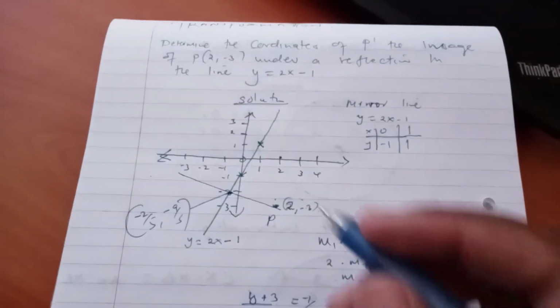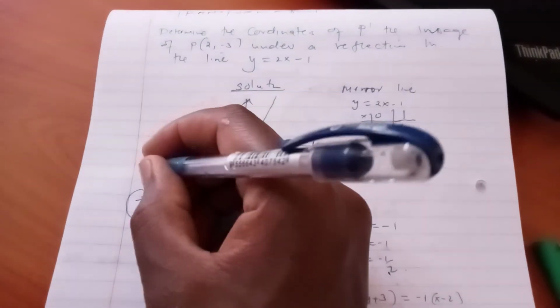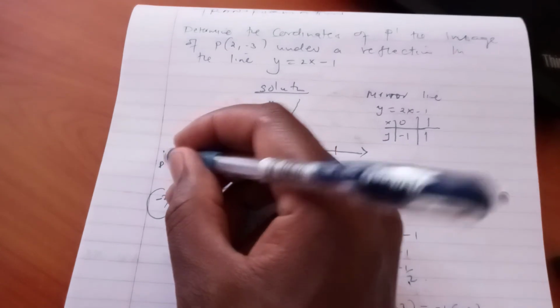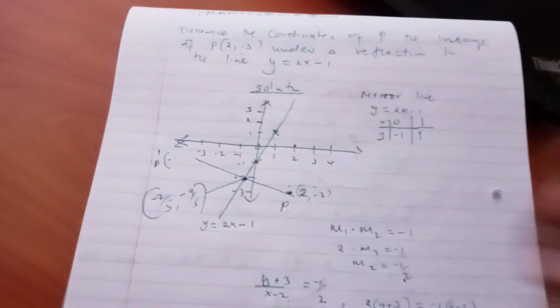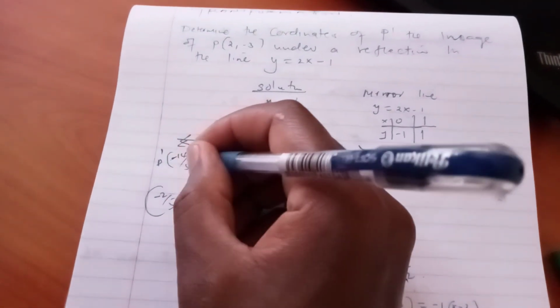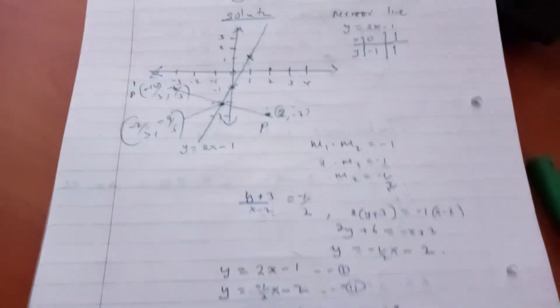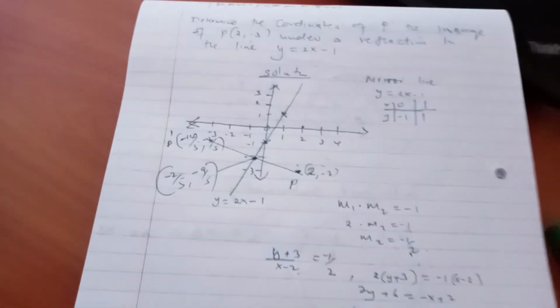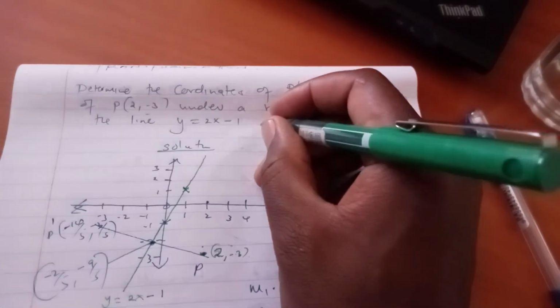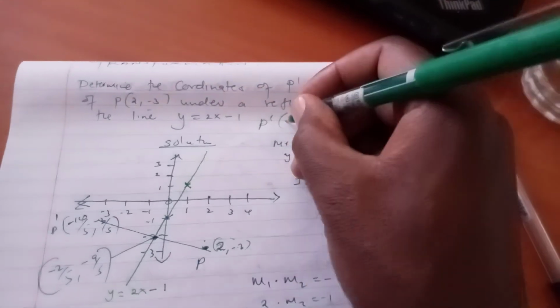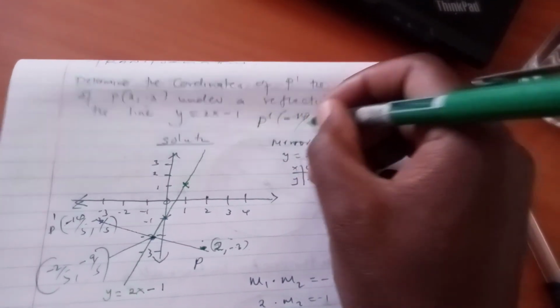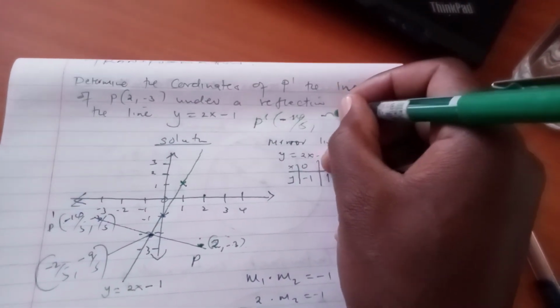So we have successfully determined the value of our P prime somewhere here, which is negative 14 over 5 comma negative 3 over 5. Right? So to actually give the solution to this, P prime is negative 14 over 5 comma negative 3 over 5.